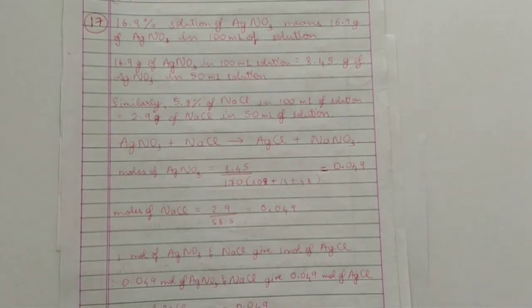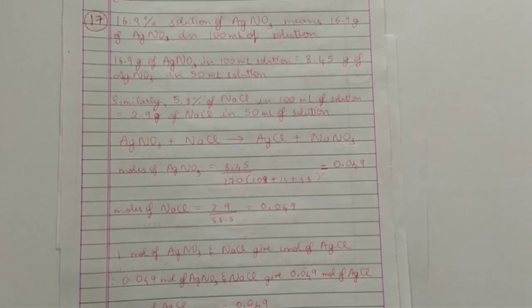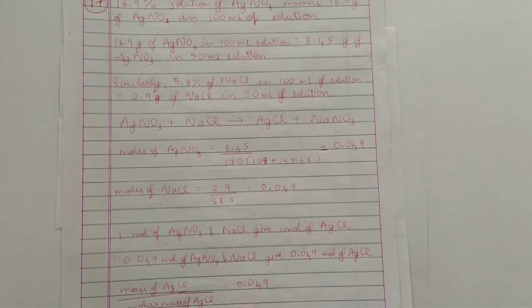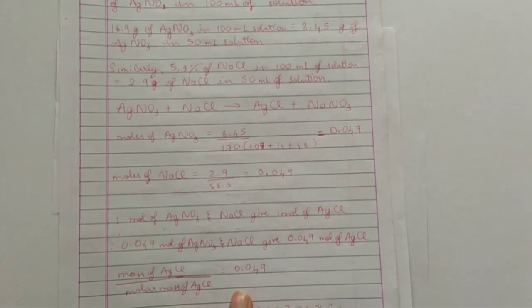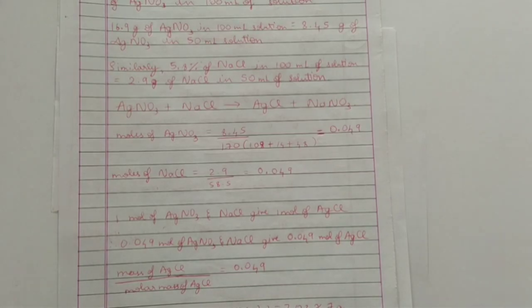Moles of AgNO3 is equal to, given mass 8.45 divided by 170, which is the molar mass of AgNO3, is equal to 0.049. Moles of NaCl is equal to 2.9 divided by 58.5, given mass by molar mass, which is equal to 0.049. Also, 1 mole of AgNO3 and NaCl give 1 mole of AgCl.